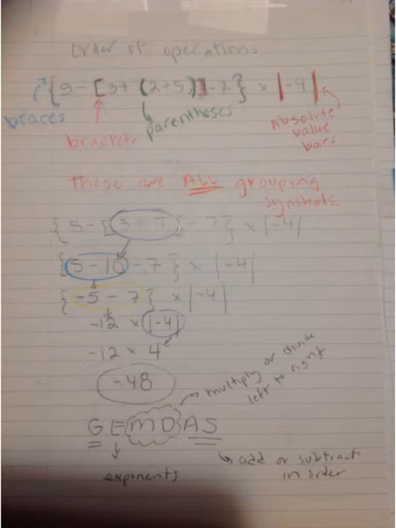These are the notes that we did today when you were out sick. So this is the order of operations. We did these on page 11. So this big problem here has all of these symbols in it.